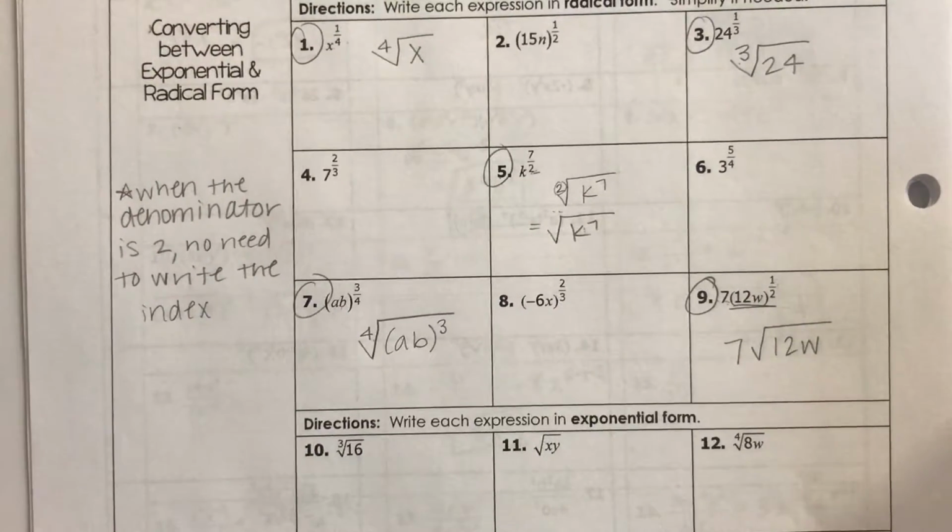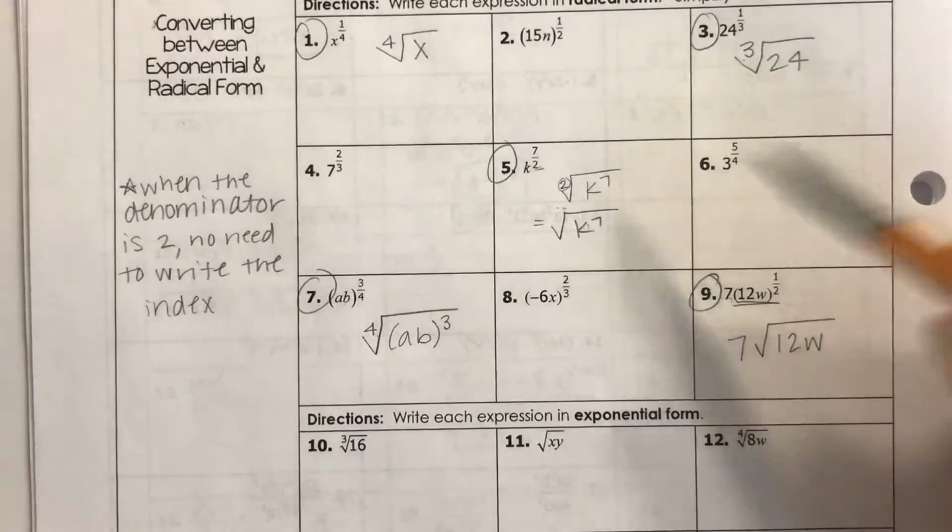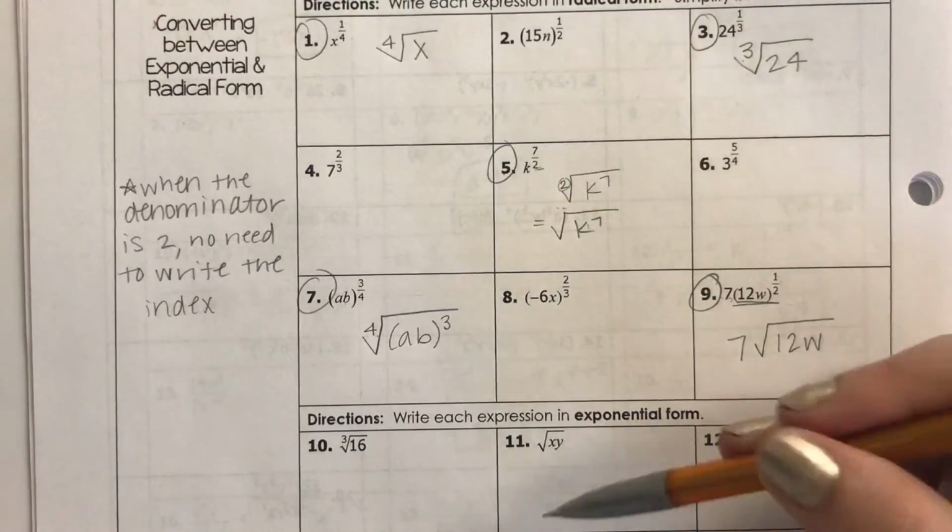Okay? So that's how you can convert between exponential and radical. In the next video, we're going to go backwards. Okay?